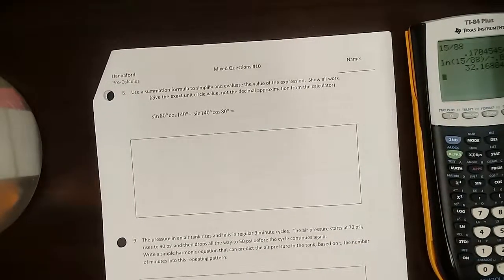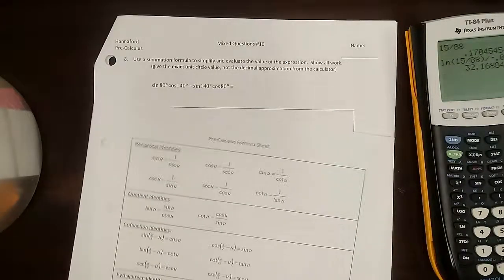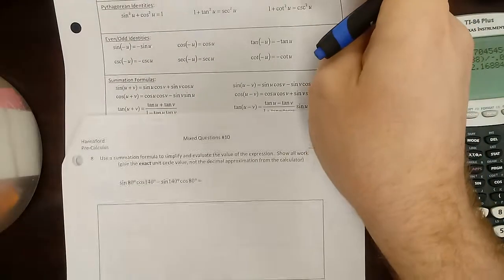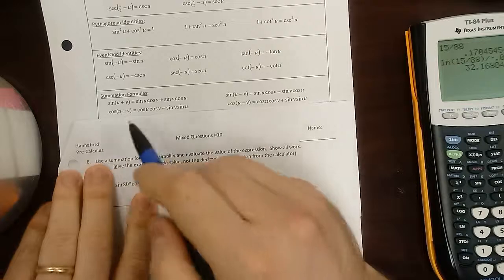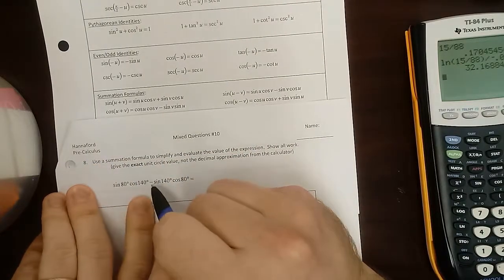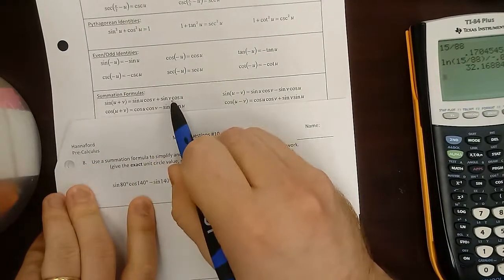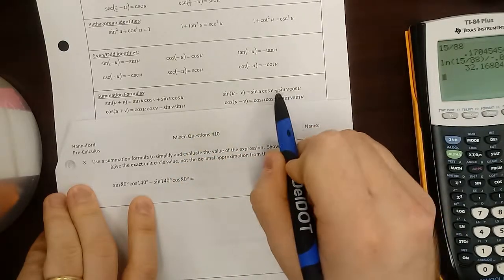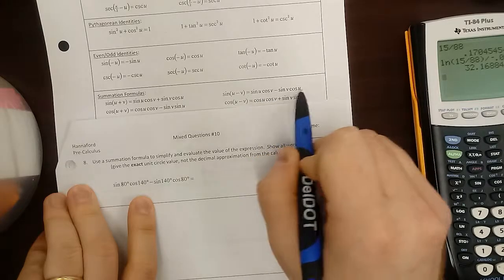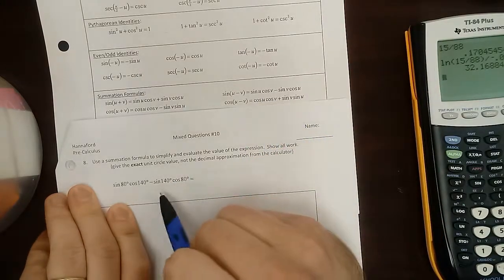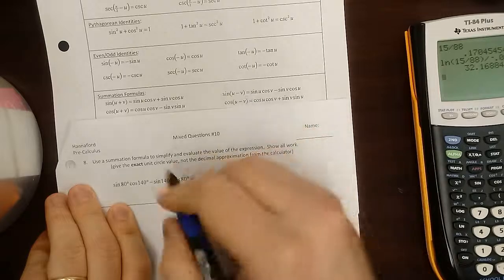This one I've got sine 80 cosine 140 minus sine 140 cosine 80. So I look at my 4 formulas, and I've got sine, cosine with a minus in the middle. Sine, cosine, sine, cosine with a minus. It goes UV and then VU. So it goes one and the other and then they switch. So this is really sine of U minus V.